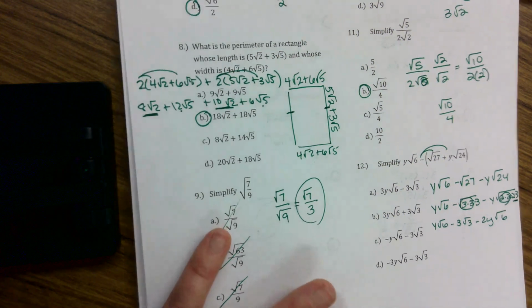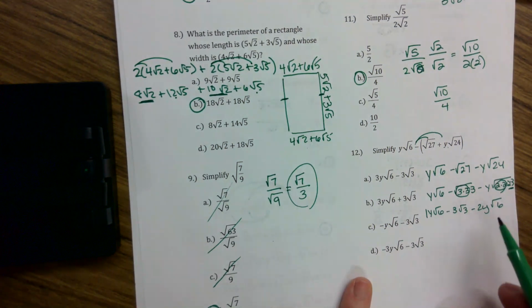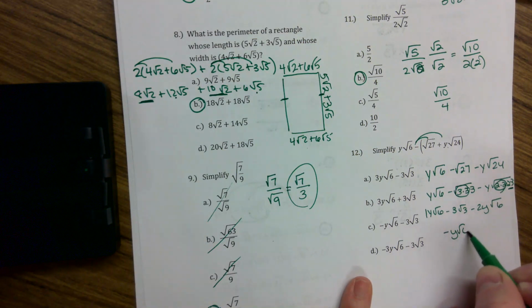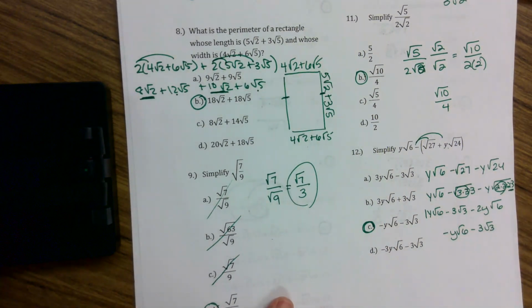These become 6. So pause and chew on that for a minute. Is it clicking? Maybe rewind and re-listen to that if it's not. There's a 1y here and a 2y here. So positive 1 and a negative 2 make a negative y root 6 minus 3 root 3.